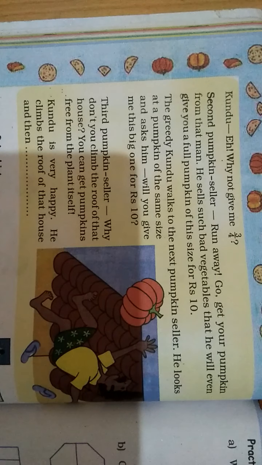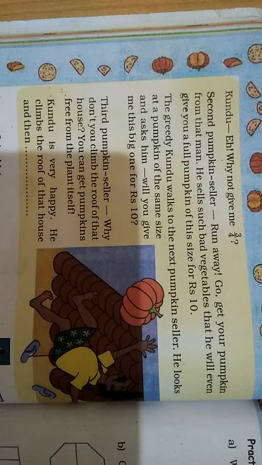The greedy Kundu walks to the next pumpkin seller. He looks at the pumpkin of the same size and asks him, will you give me this big one for rupees 10? The third pumpkin seller says, why don't you climb the roof of that house? You can get pumpkins free from the plant itself. Listening to this, Kundu is very happy. He climbs the roof of that house and then what happens, children? Then he fell down from the roof.